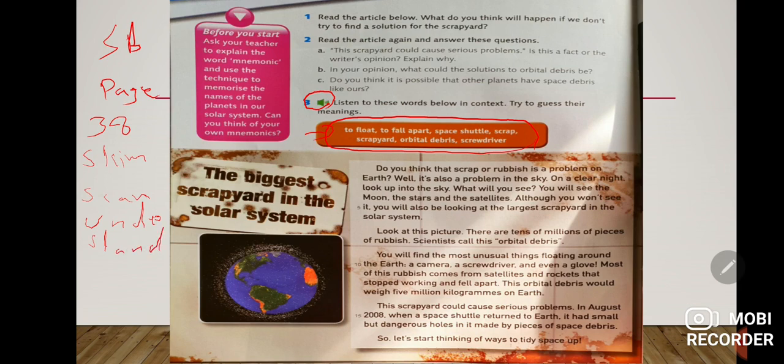We can mnemonic them in 3 letters. S, S, U.